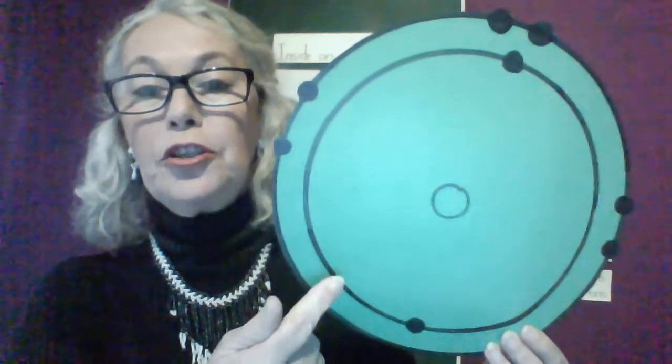I hope that you are drawing and working as we go along. Now this oxygen atom has two shells or two orbitals. On the inner shell, if you look carefully, you can see there's one electron and there's another one. Now there's only space for two electrons on the first or inner energy level.